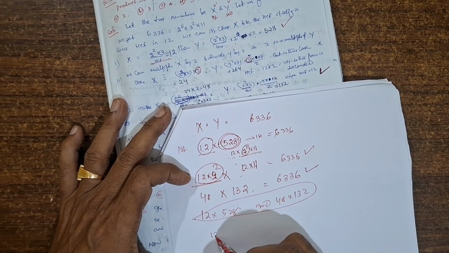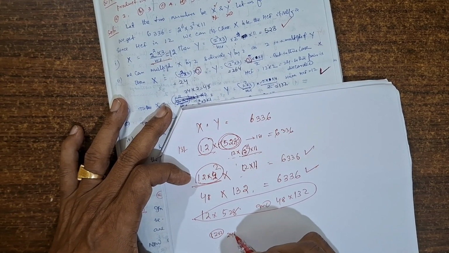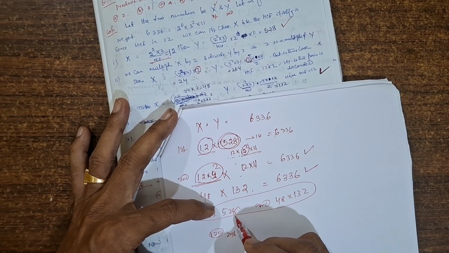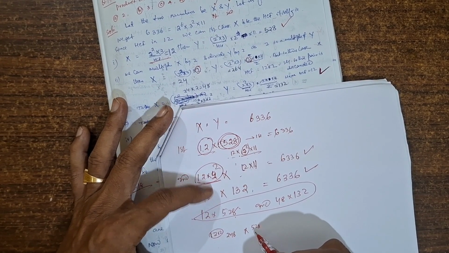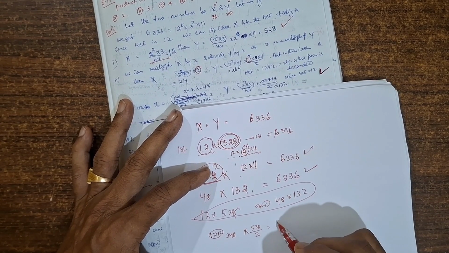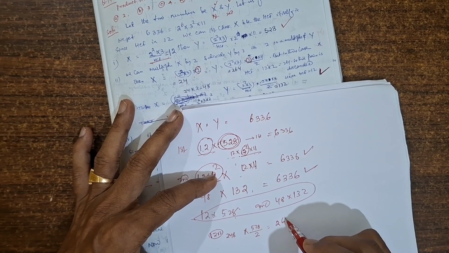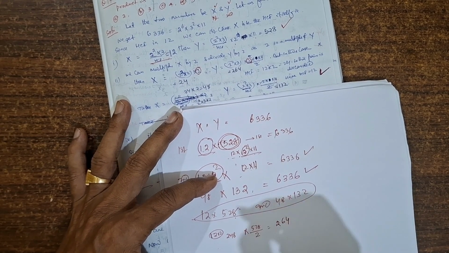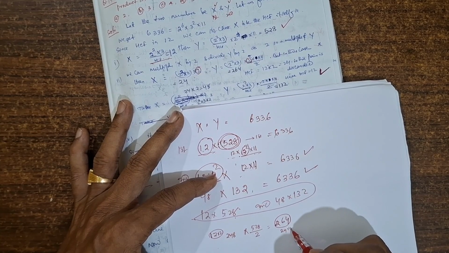Suppose 12 into 2, 24. This will be reduced by 2. This 528 by 2 is equal to 264. But 24 is a factor.